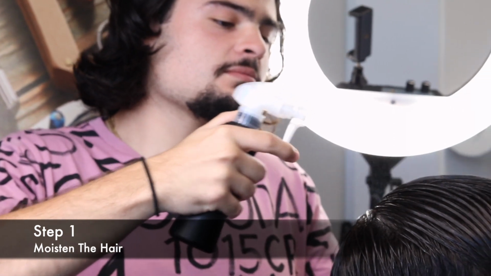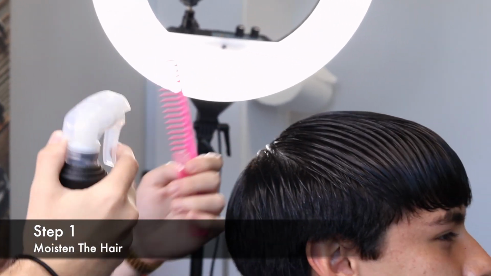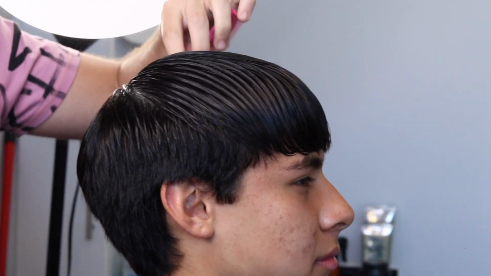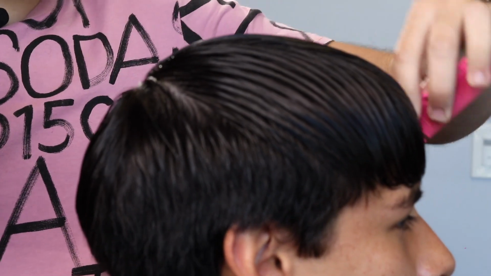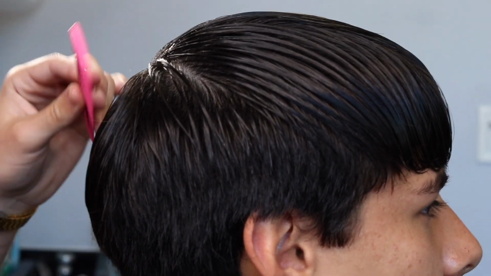Step number one is making sure that everything is nice and consistently saturated with water. I like to make sure that I'm working with a canvas that I have control over. That's why I make sure that everything is nice and wet.